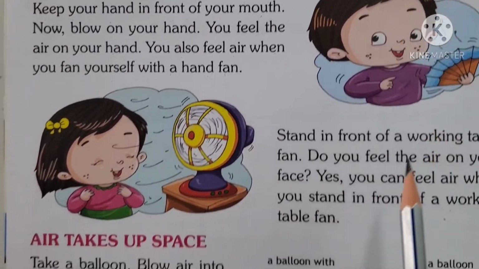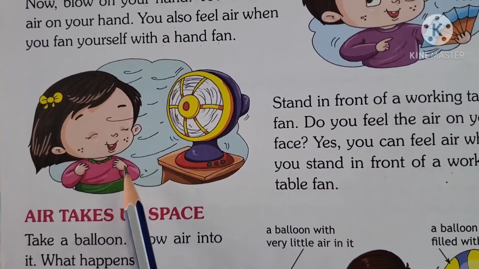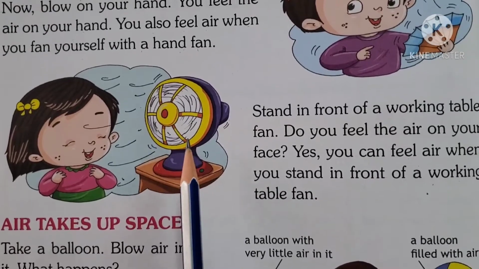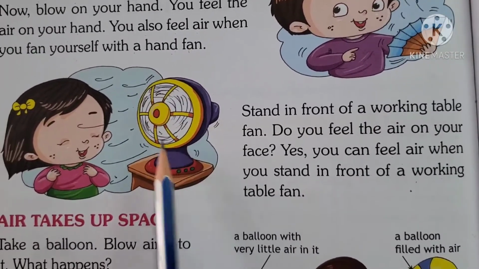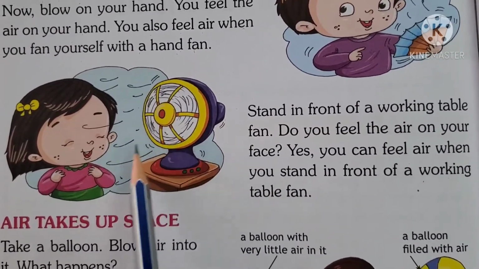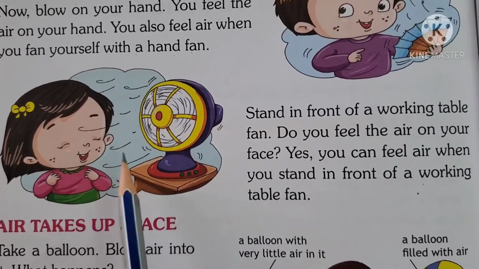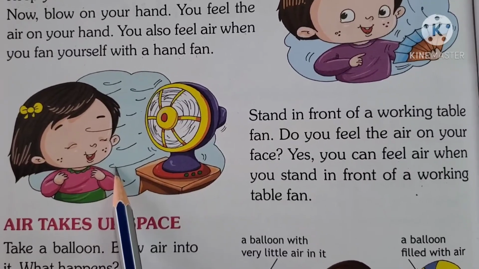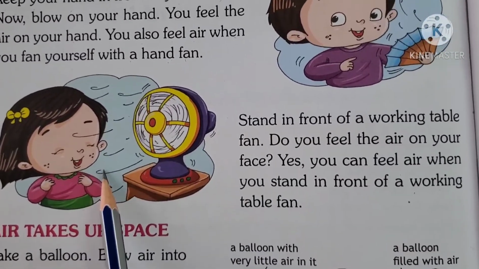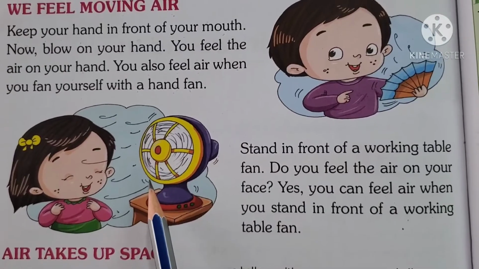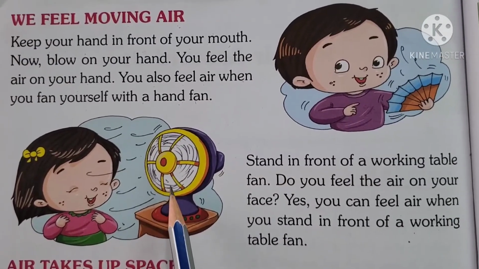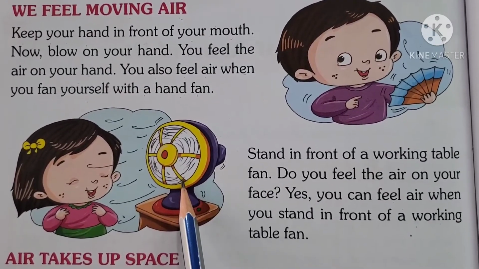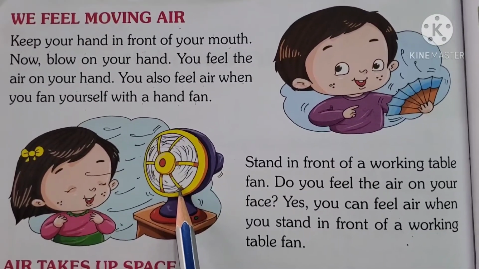Okay, and here also children, what is this girl doing? She's standing in front of the table fan. And when you start this table fan, you can feel the fresh air on your face. Okay, you can do this at home also. Okay, so with this we can know that we can feel air. We can feel air but cannot see air.